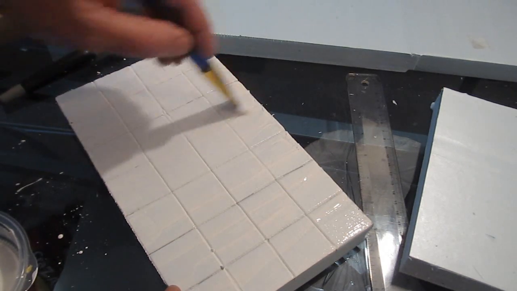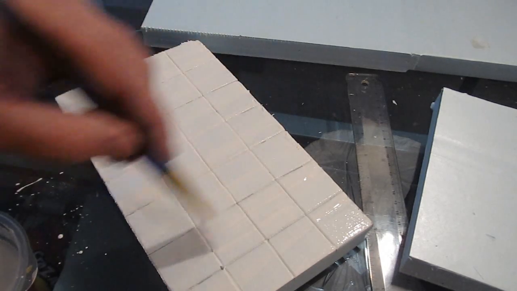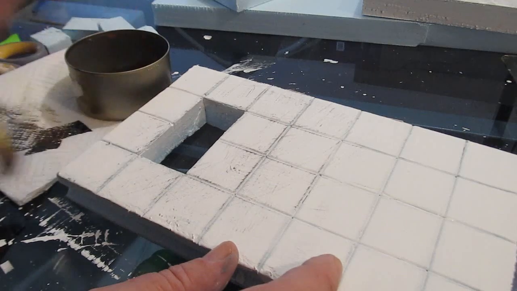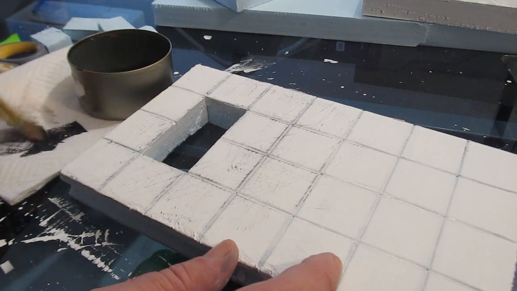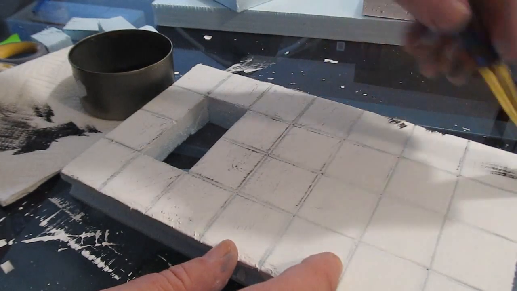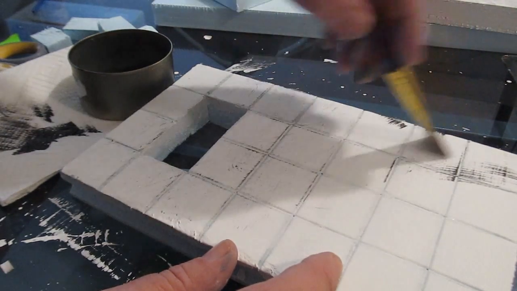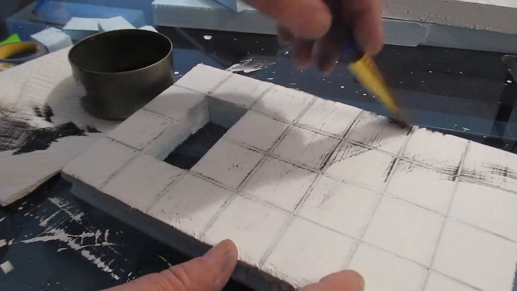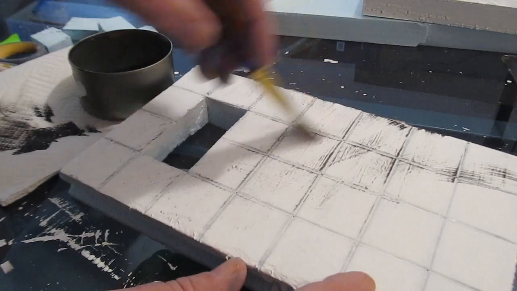So here's the second floor, and I just wanted to show you the opposite painting technique. In the first video we did black, and then we did dry brushing with white. Now we do the opposite for the Gothic dungeon. We lay down a nice thick coat of white, and then we lightly brush over it with black, dry brushing it. And you can see there that I cut out the stairwell.